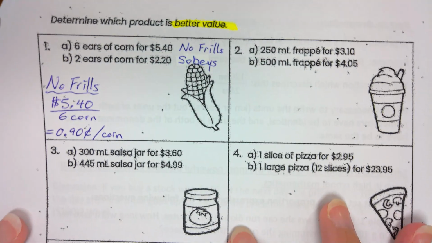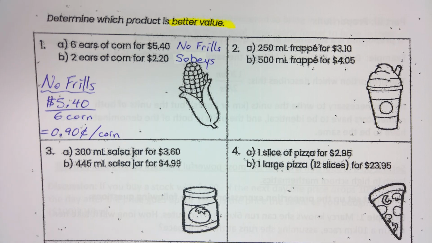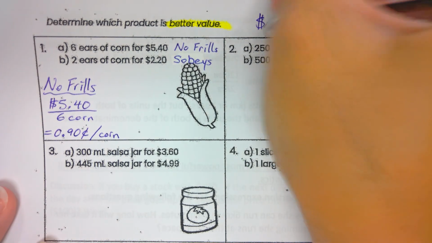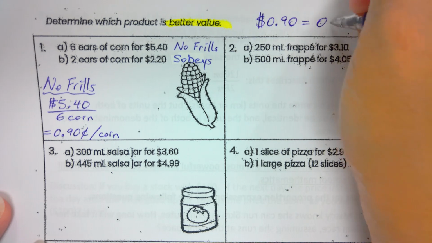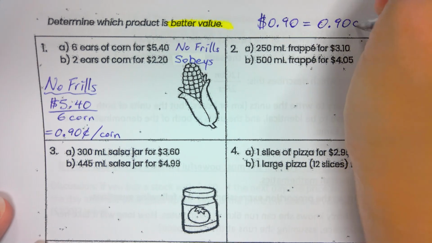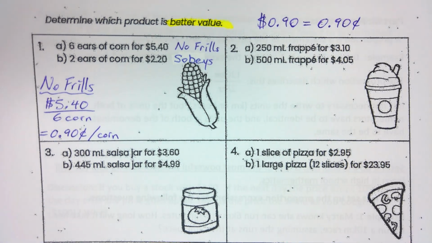But would it still make sense if you just did dollar signs? Yes, you could do that as well. So either you could write dollar sign with 90 cents like this, or 90 cents with a cent sign in the back. You did 9.9 cents per coin.